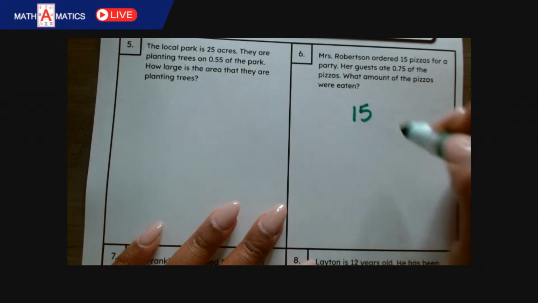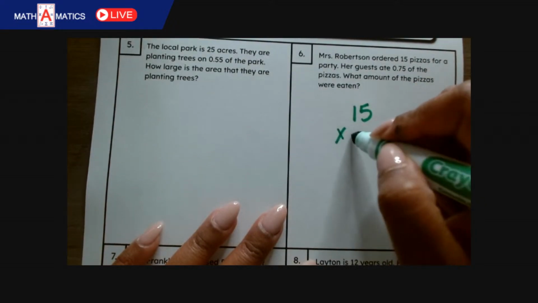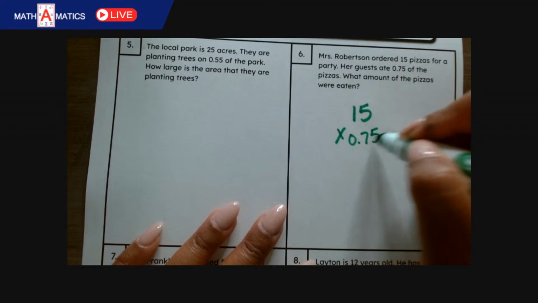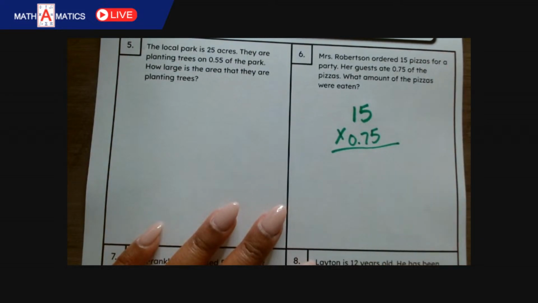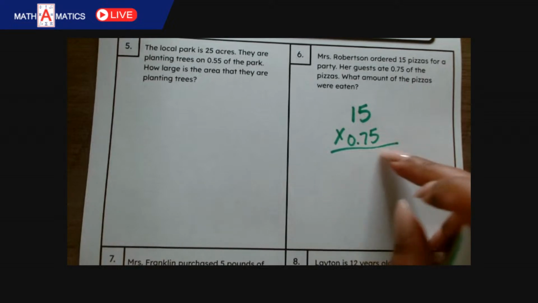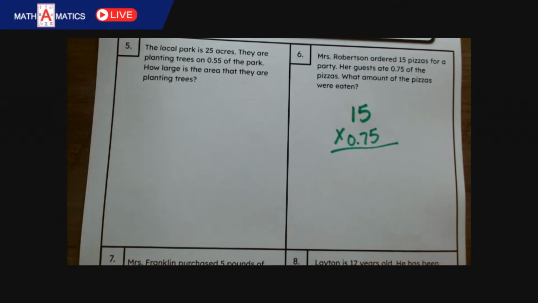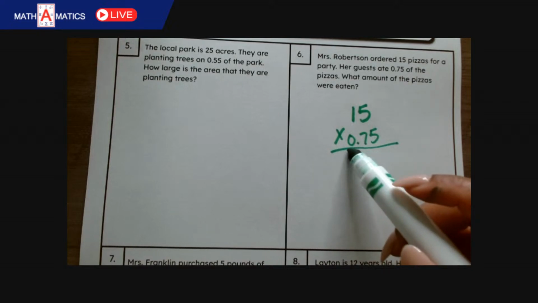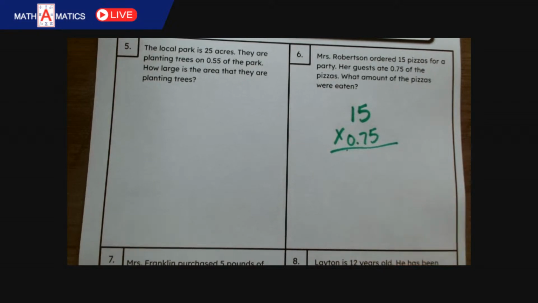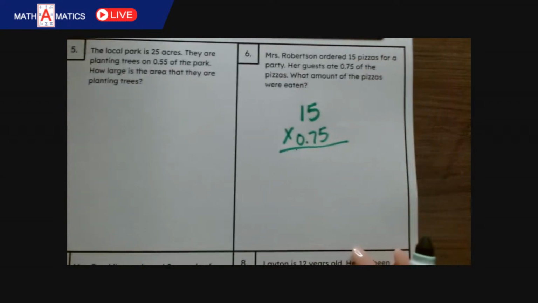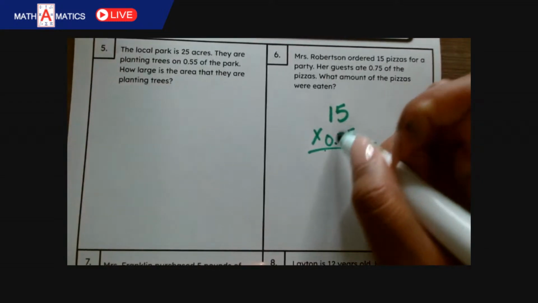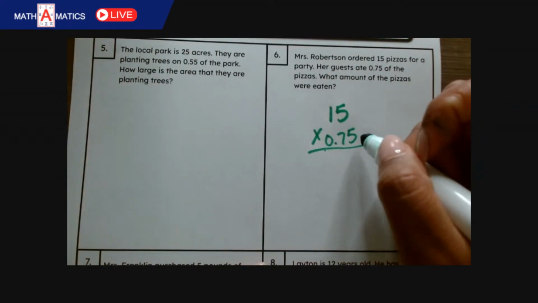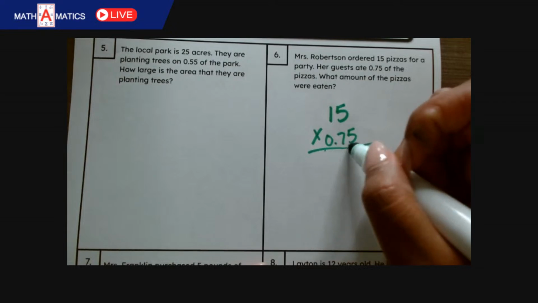So we're going to do 15 times 0.75 this time. And this time we only have one number with our decimal point. And this is also a placeholder 0. So we don't even really have to show it. So I'm even going to rewrite this totally. But our 0.75 here, we know that's 2 places behind.